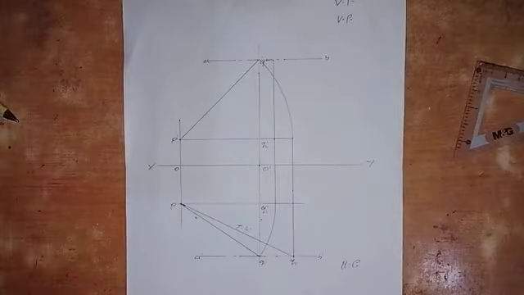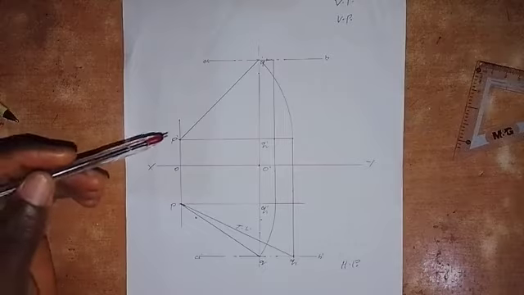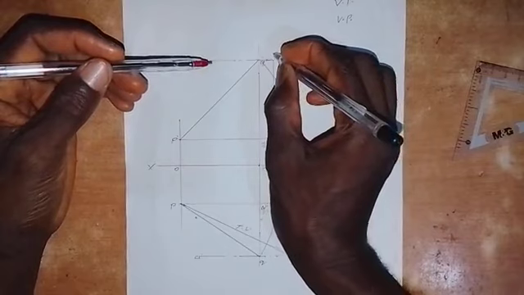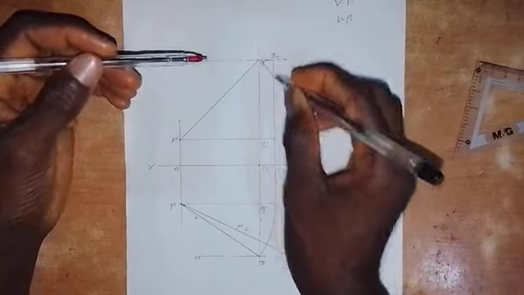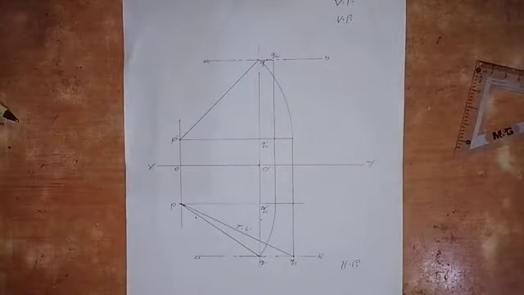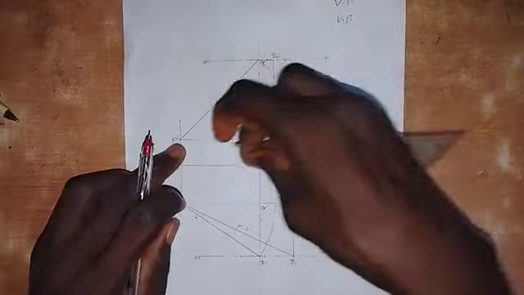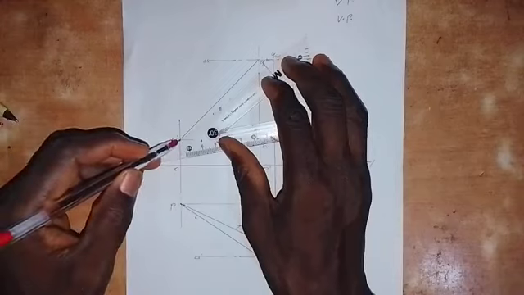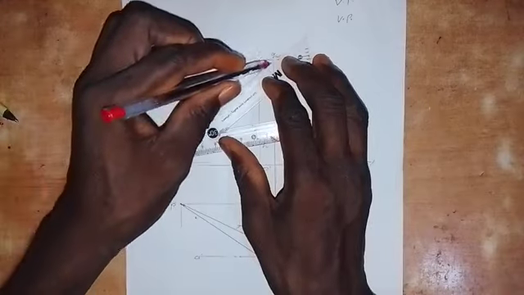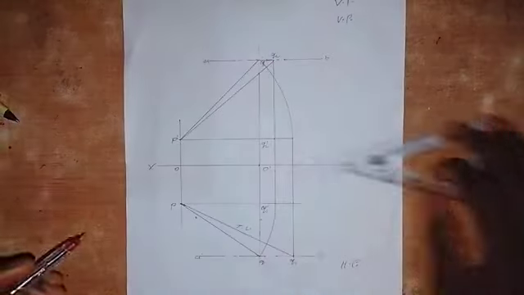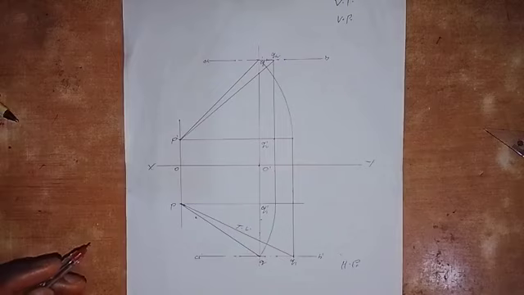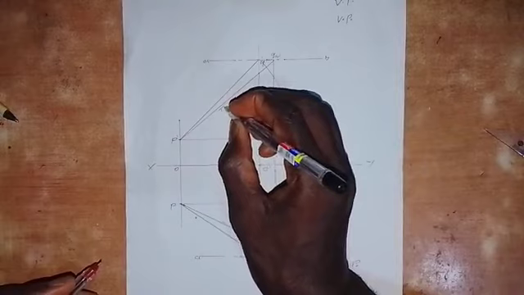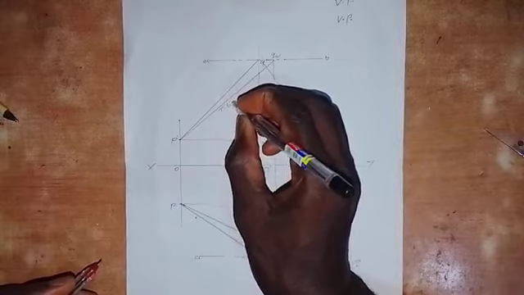The point where it touches, I will call point Q2. Now we draw a line by joining point P prime and Q2 with a straight line. We have this to be the true length on the vertical plane.